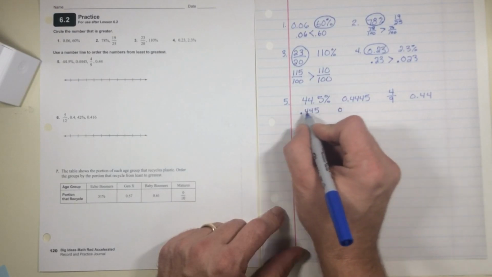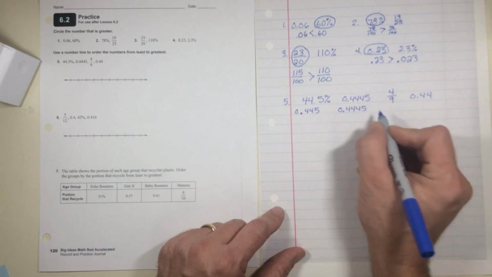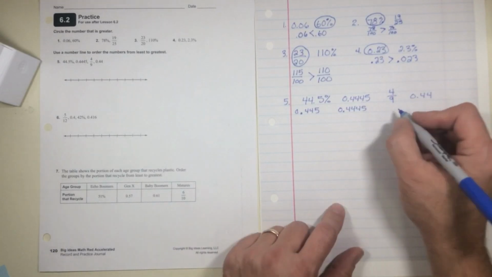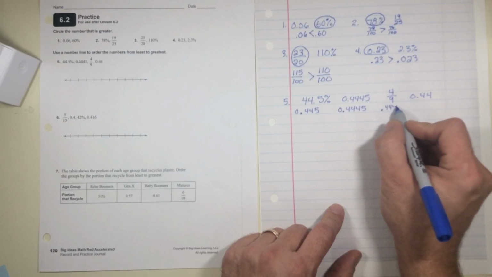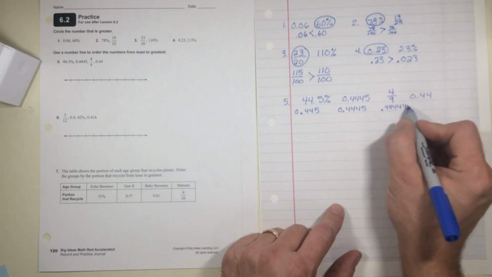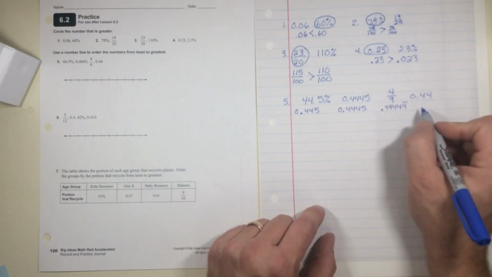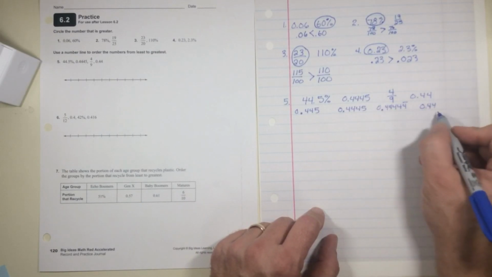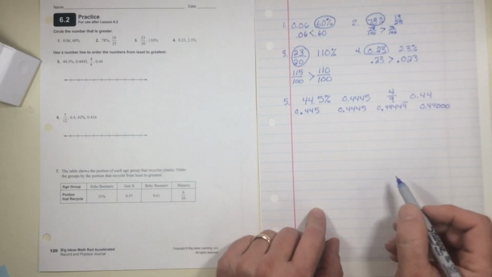This will stay 0.4445. 4/9, if we divide that, 4 divided by 9, we get 0.4 repeating. And I'm going to write it several times, and then I'll put the repeating bar over it so we have something to compare to here. And finally, we have 0.44. And now there's nothing after this, so we would just annex some zeros if we wanted to.